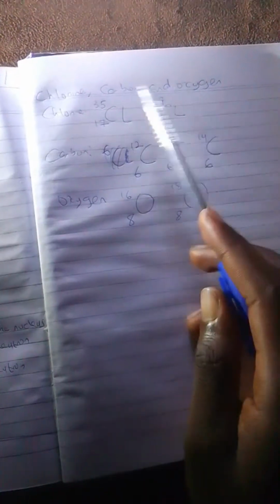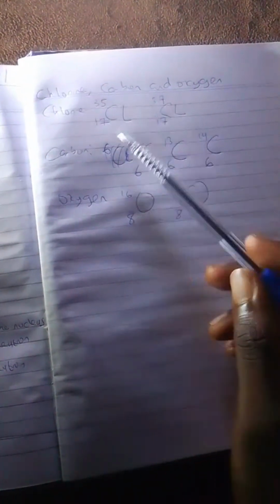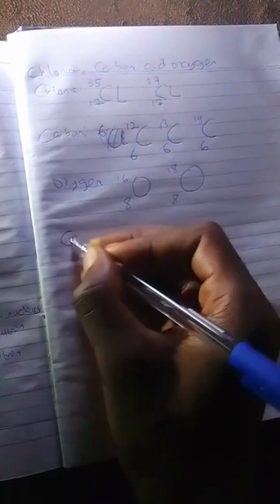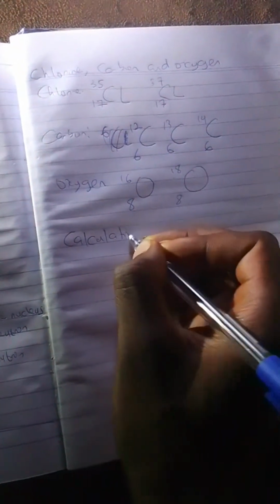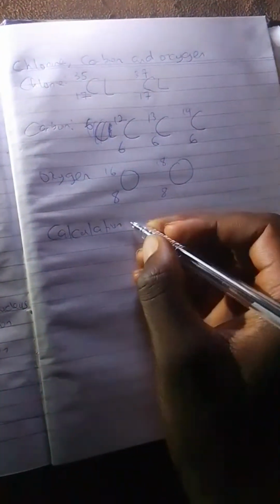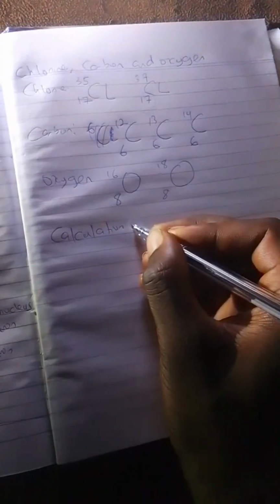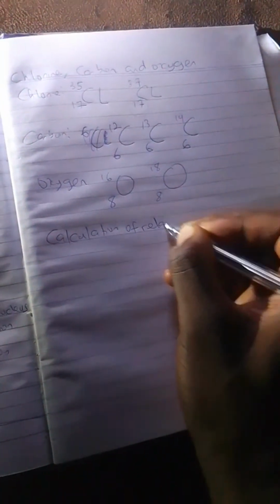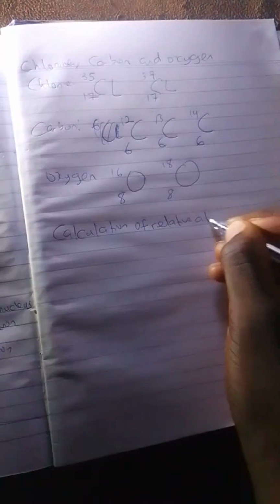So now let's move to calculation of relative atomic mass. Make sure you get your jotting notes so we can solve questions on calculation of relative atomic mass.